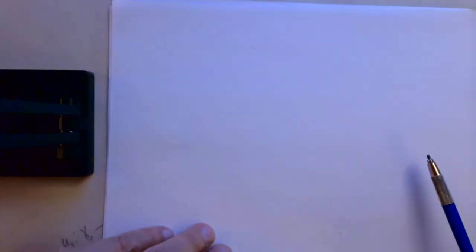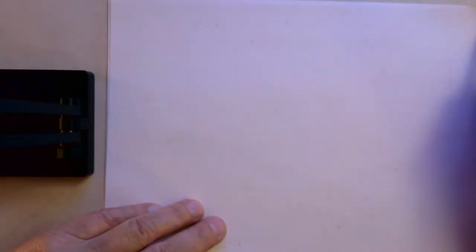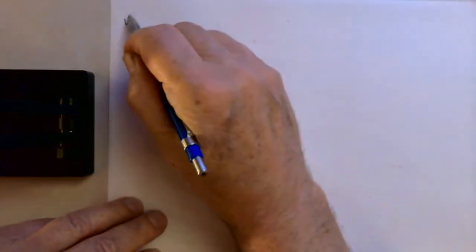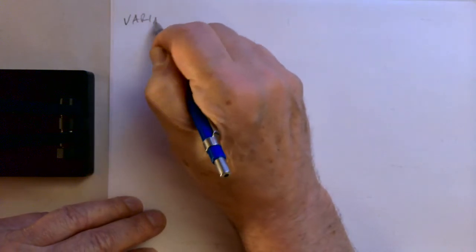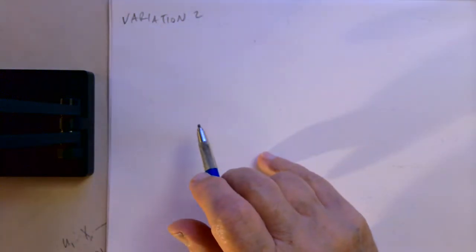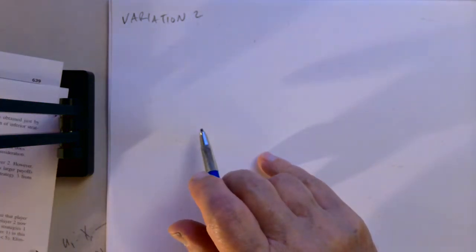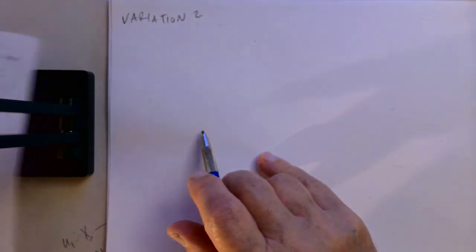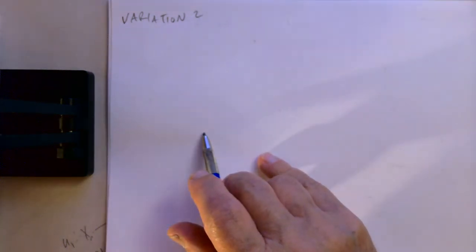This is what we shall call variation 2. And in variation 2, the payoff table is the following.